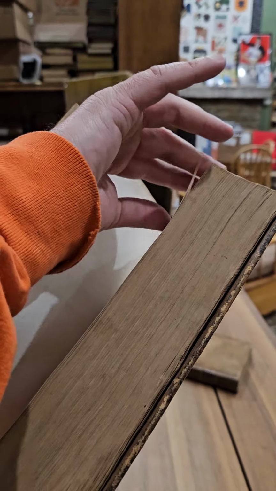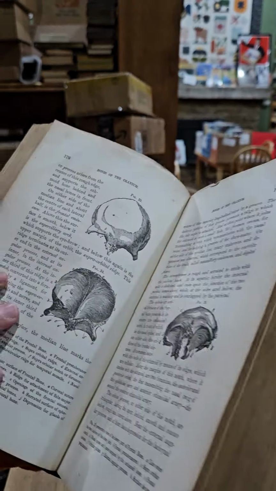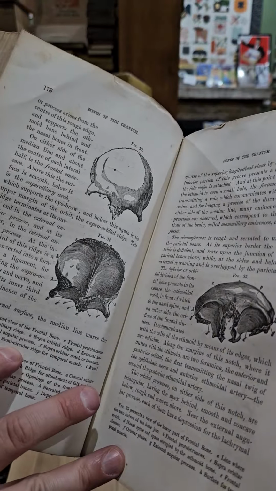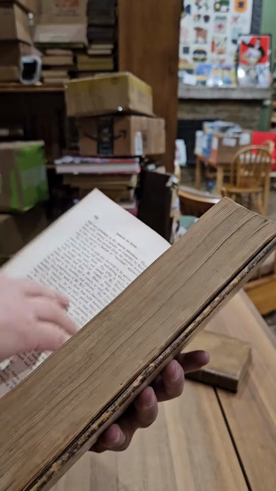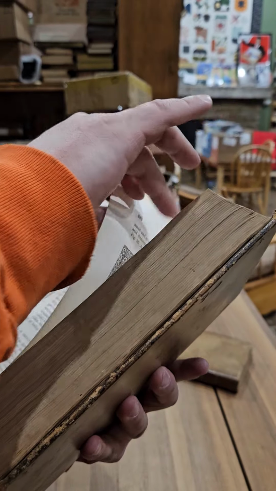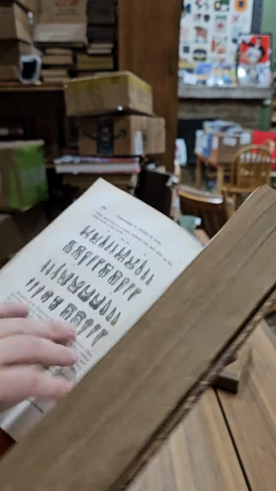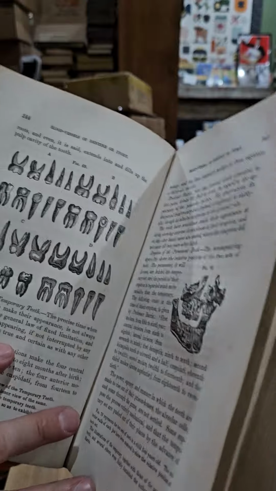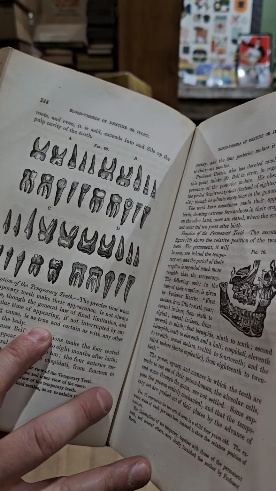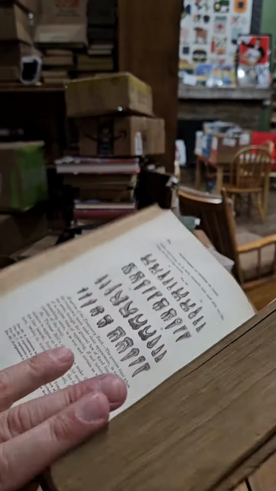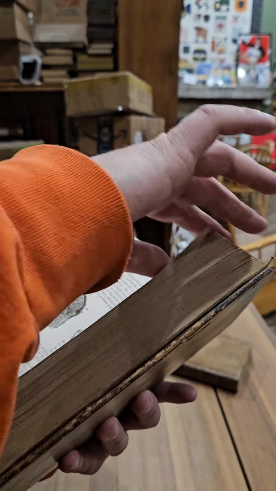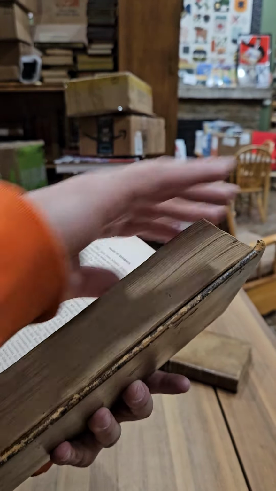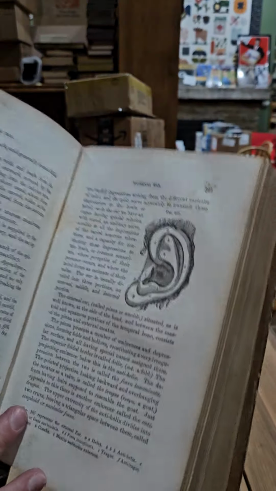Oh, got a chapter on the head. Bones of the cranium. Oh, we got the dental section here. Oh, the ear.